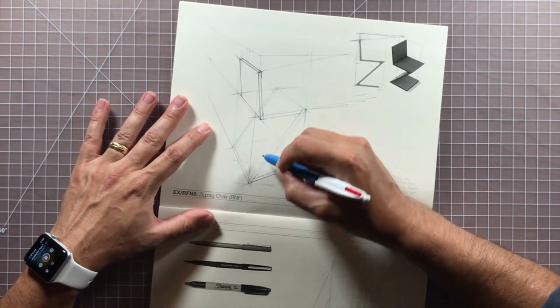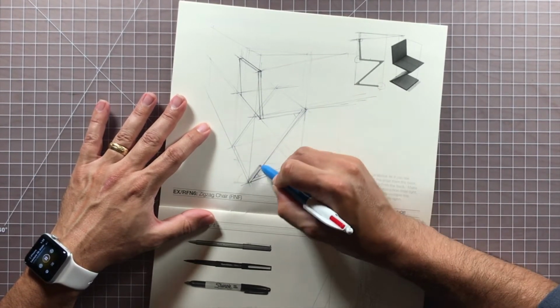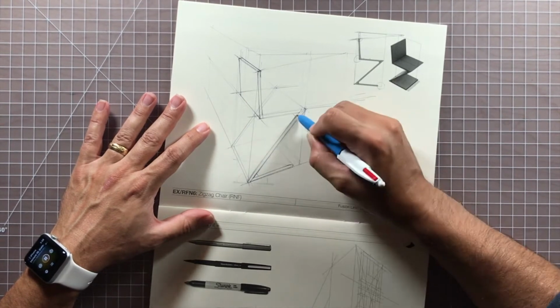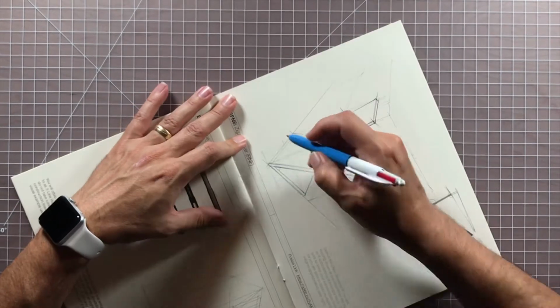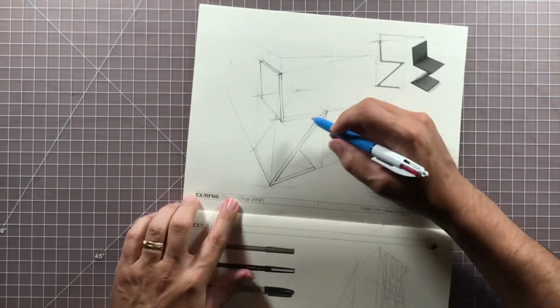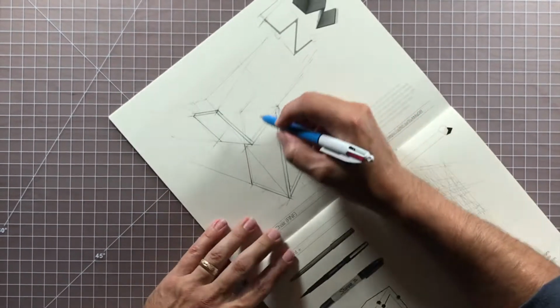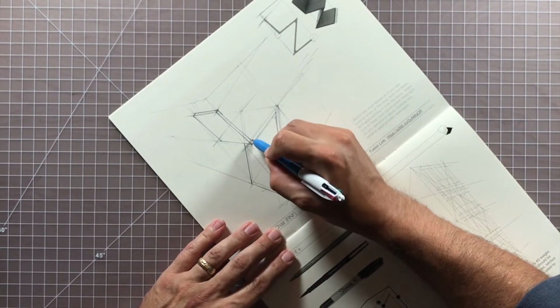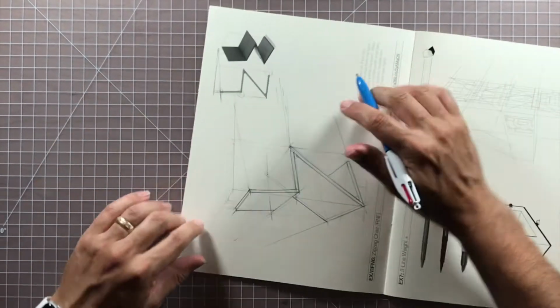Right now, let's go ahead and just try and darken in some of these lines with freehand. I want to get into the next exercise before we finish this drawing.